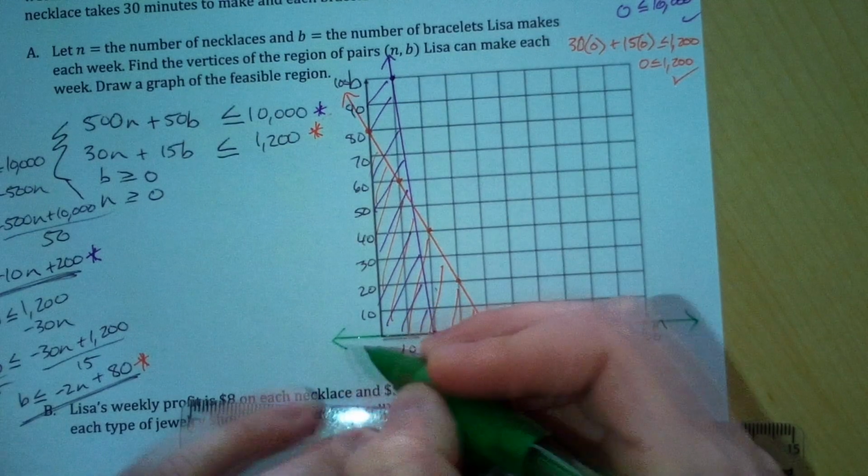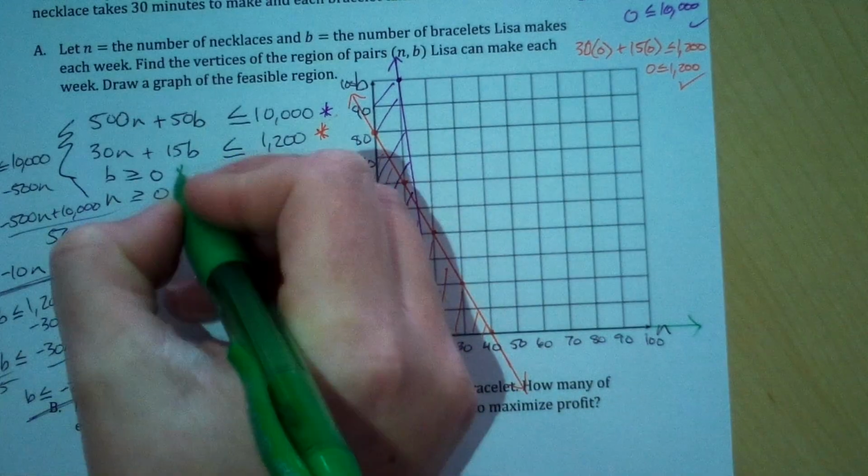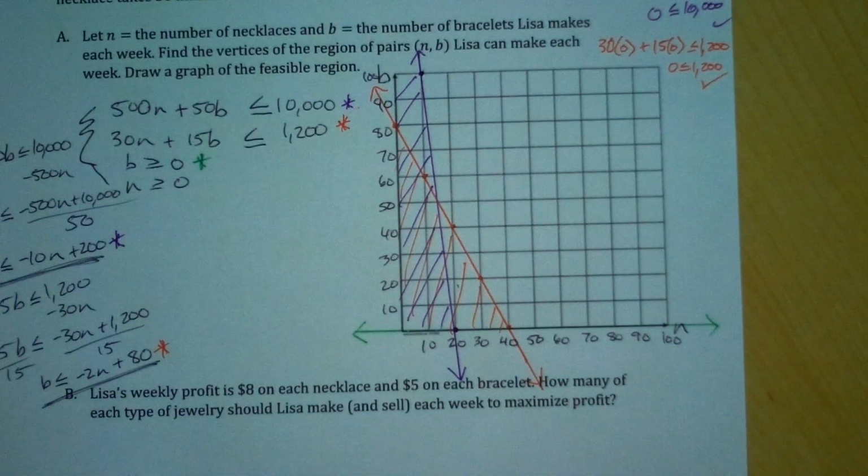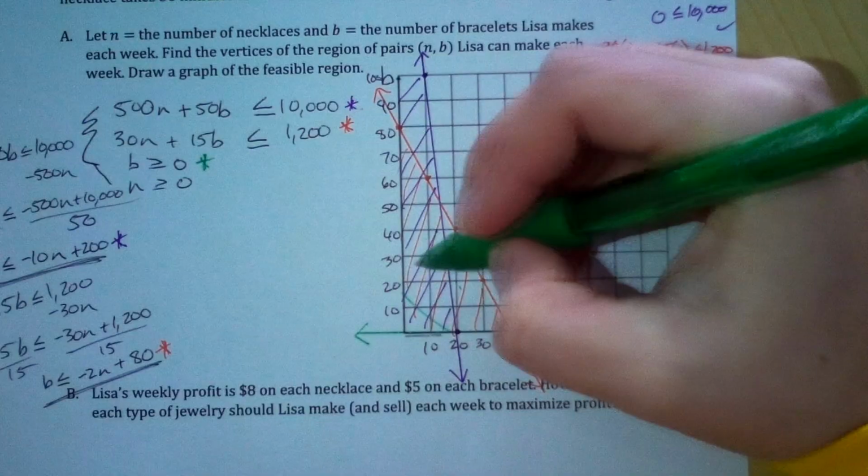So vertices would be 0, 0, 20, 0. We don't know that one quite yet. We'll use our calculator on that one, and then this other one would be 0, 80.